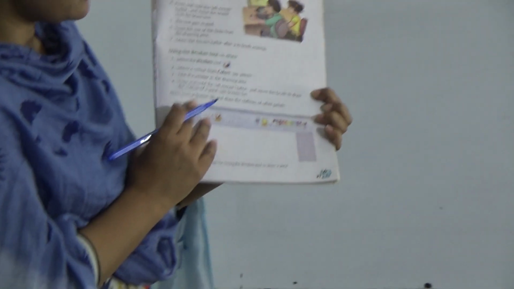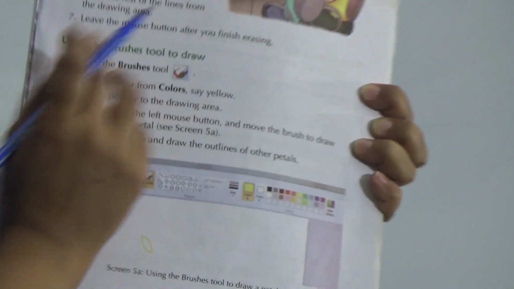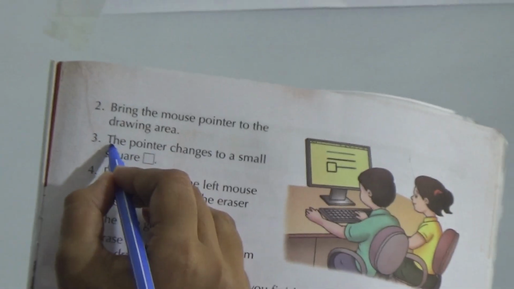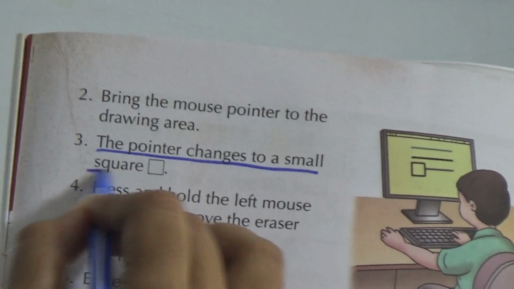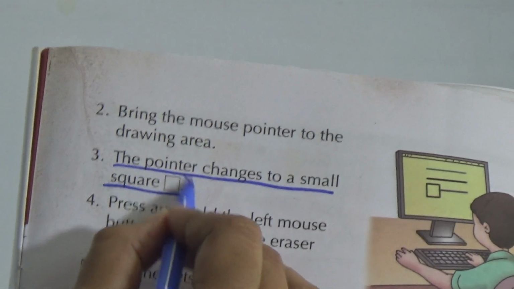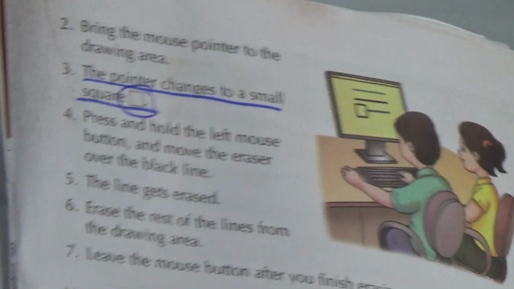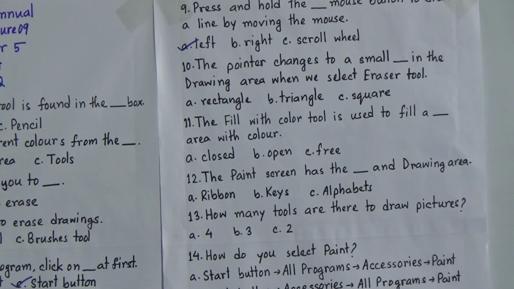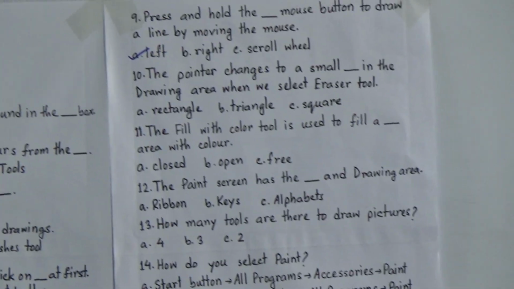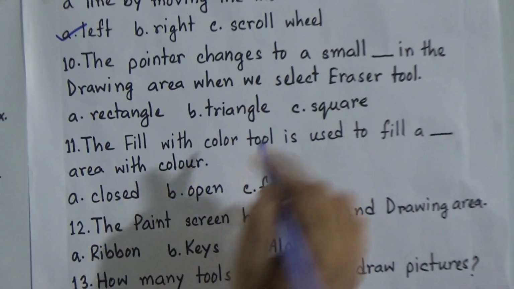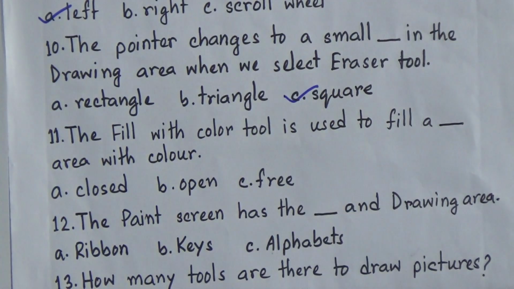Now look, page number 37. Point number 3, the pointer changes to a small square. Now look, the pointer changes to a small square. If you select the eraser tool, or if you take the pointer to the eraser tool. So our answer will be option C, square.